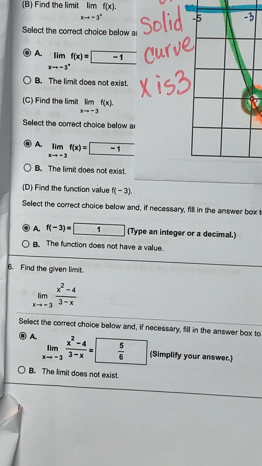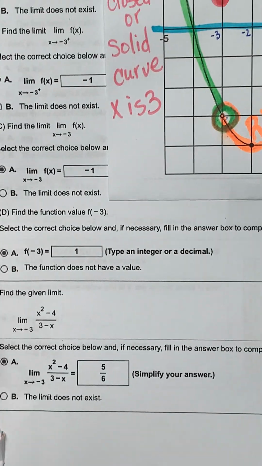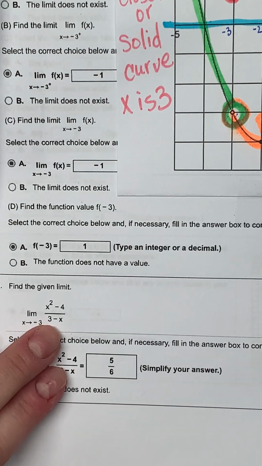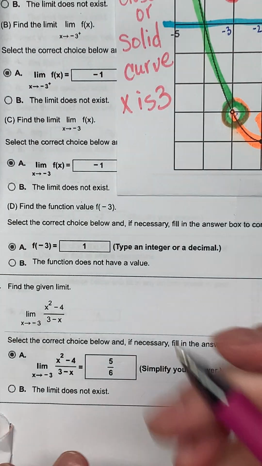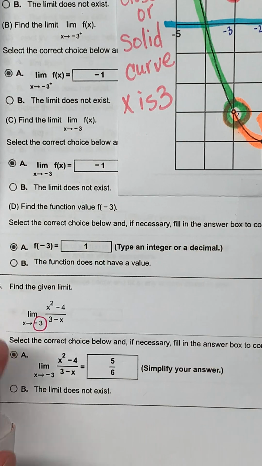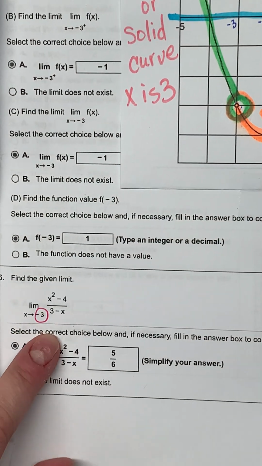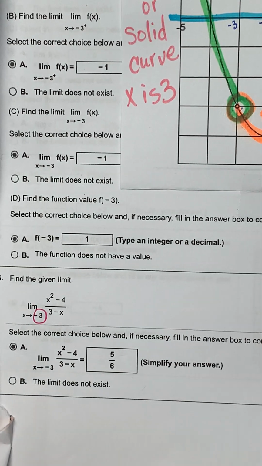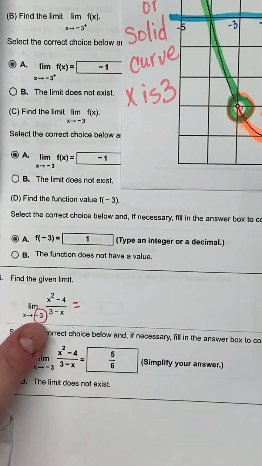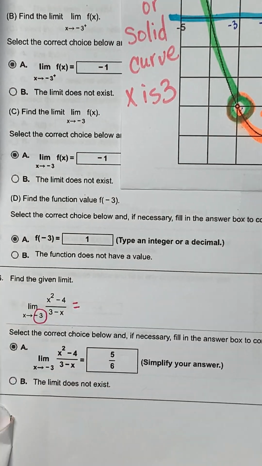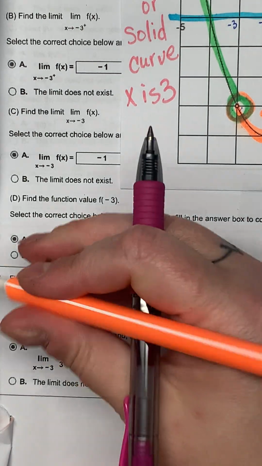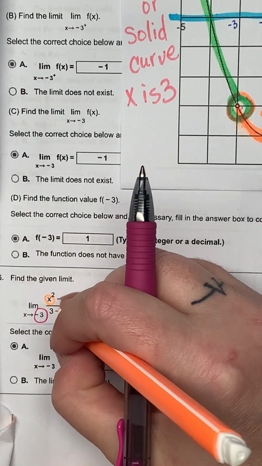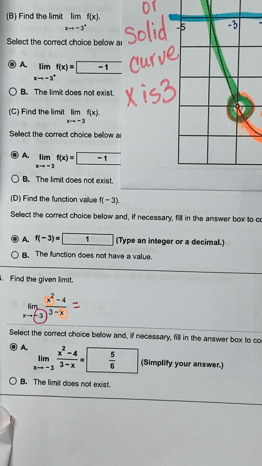Okay, so when we have equations, not pictures, but equations, the first thing that you do is you try and plug in this number that x approaches into the denominator. That's the bottom. And if you get a 0 in the bottom, then we have to do something else. But let's see what happens. So I'm going to take this -3 and put it where all the x's are. So instead of this x squared and this little minus x on the bottom, I'm going to put parentheses -3.